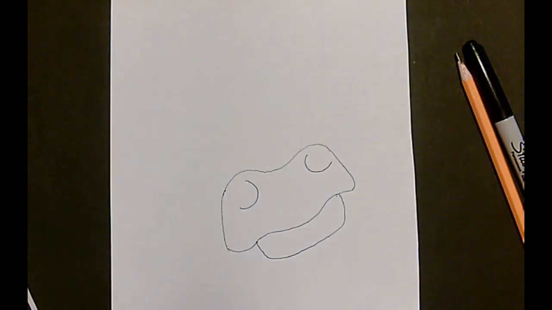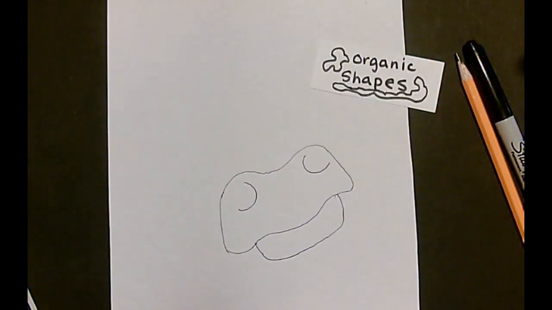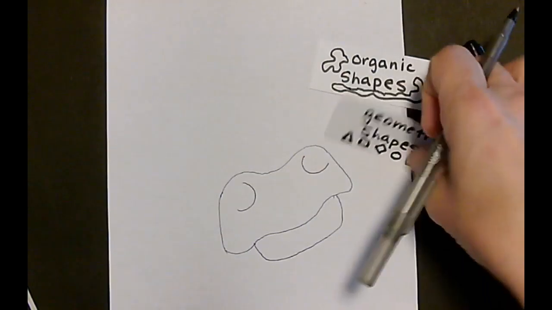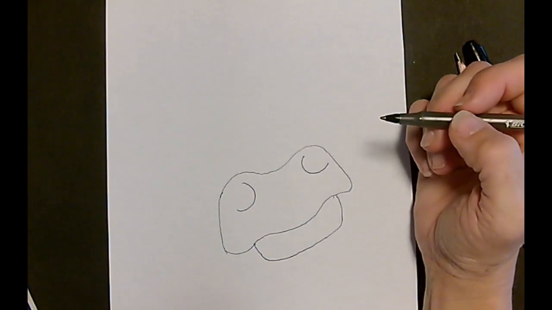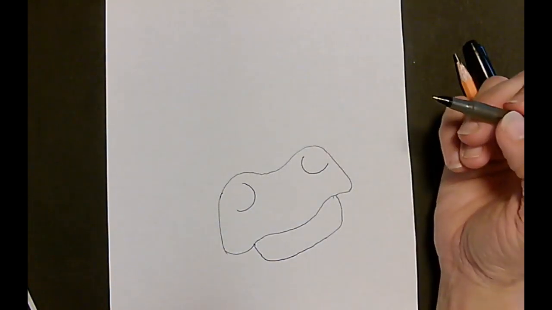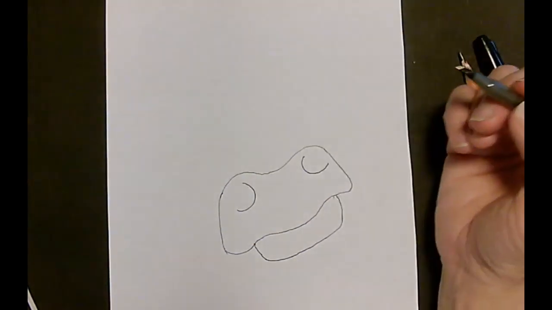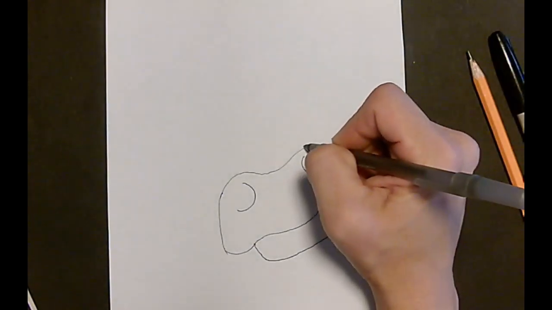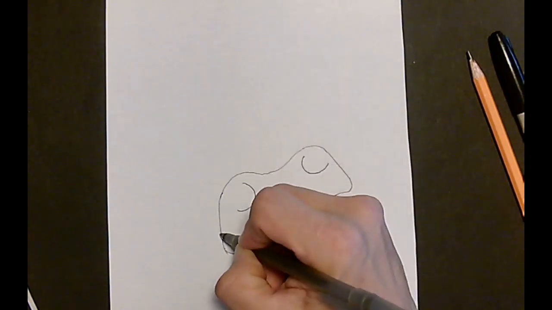Now, I don't know if you've noticed already, this one's a little more challenging than some of the other cow videos I have because we're using organic shapes. We're not using geometric shapes, which makes it a little bit trickier to draw until you get used to it. So don't give up. Pause the video if you need to, erase some of those lines if you need to, or try it once, twice, three times the whole way through, and you'll see that it gets better and better every time.